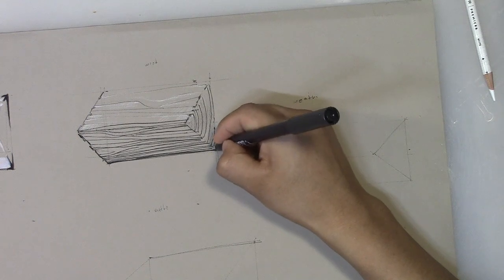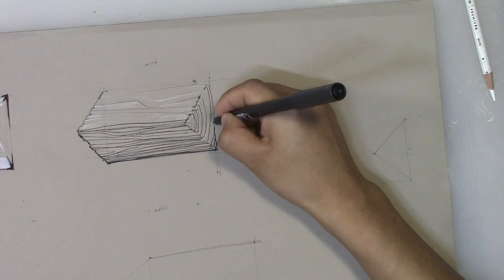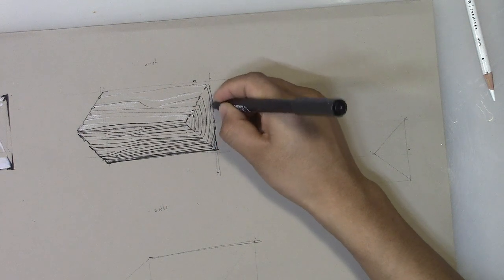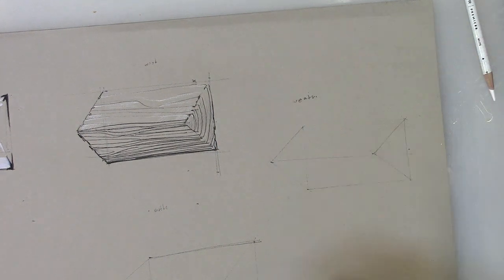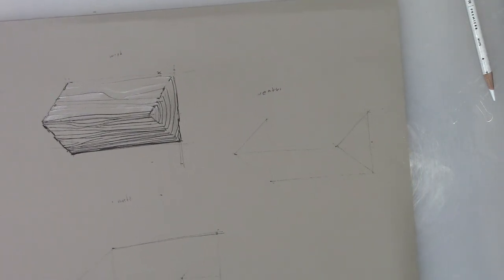Thick and thin line weights will always help the overall sketch value. So this is something nice to consider, and also nice to remember, as an element of a sketch.